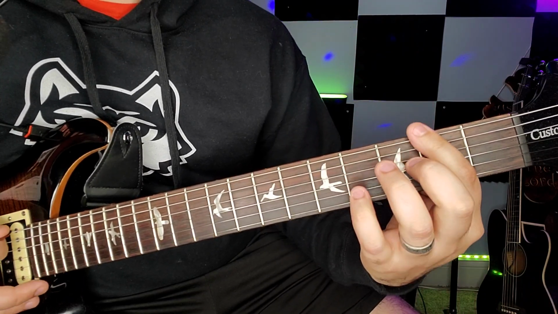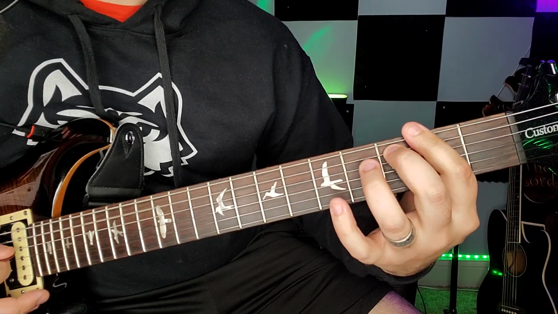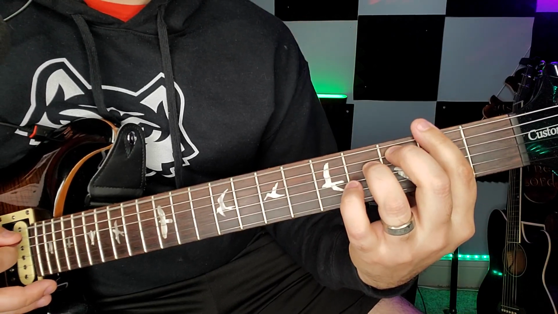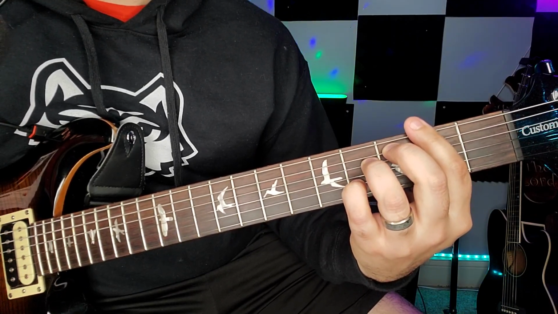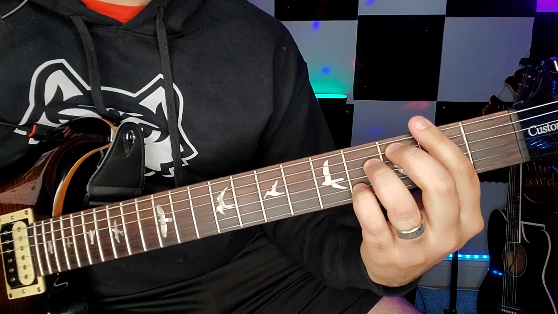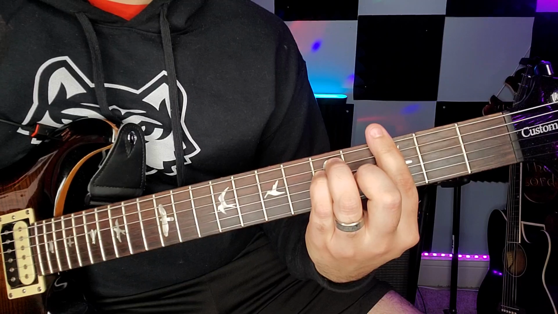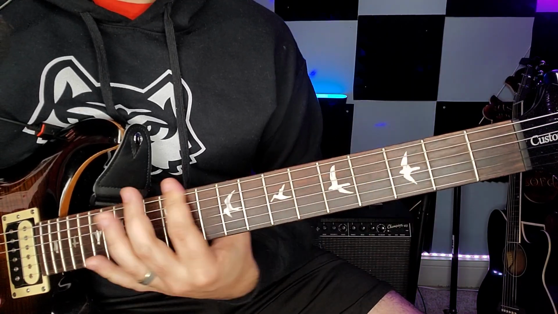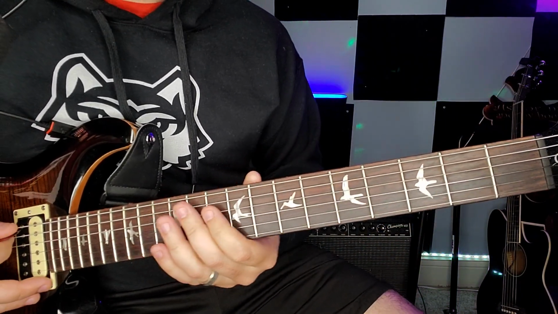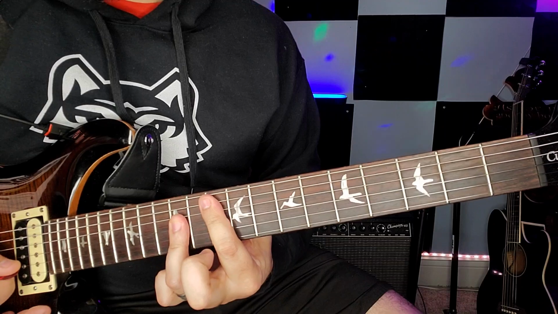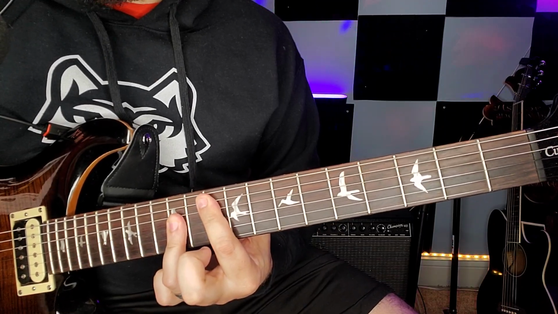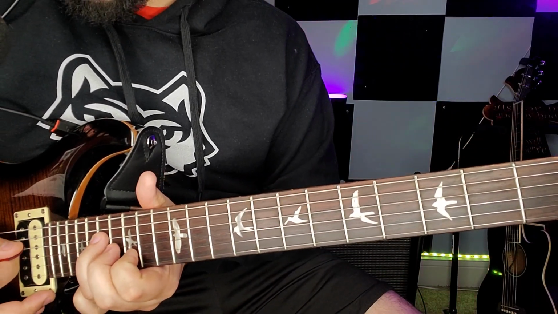If you want to add some more to that chord, some of you already know, here's a G. Everything repeats itself, so here's a G.